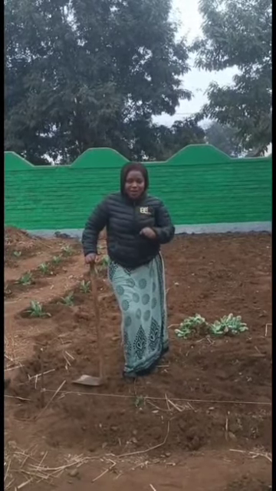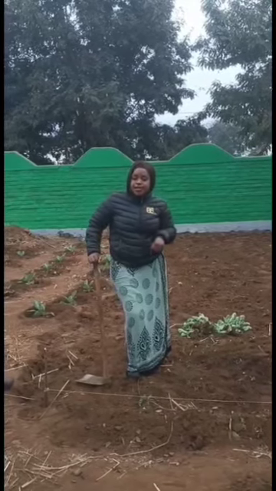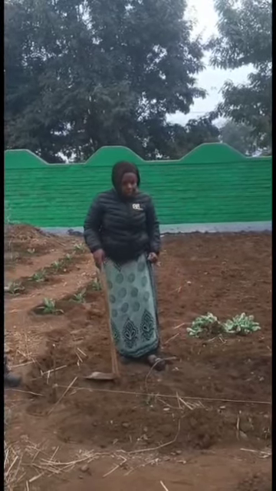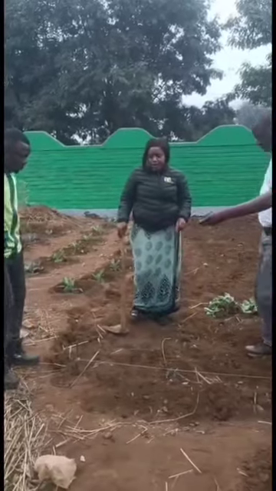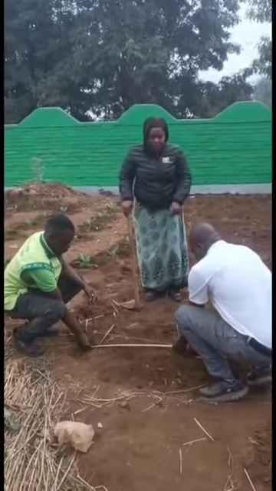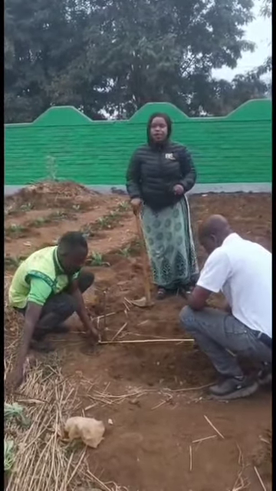So now we are seeing that we are putting the rows because we want to make sure that we are precise in our spacing. The intended inter-row spacing is 60 centimeters, while the in-row spacing is 50 centimeters. So the team is going to put the tape measure here so that you'll see. So they're now putting the tape measure, and then we'll start digging the holes at the 60 centimeter mark. They'll just put a mark to show where it is across the line, and then I'll dig the holes.